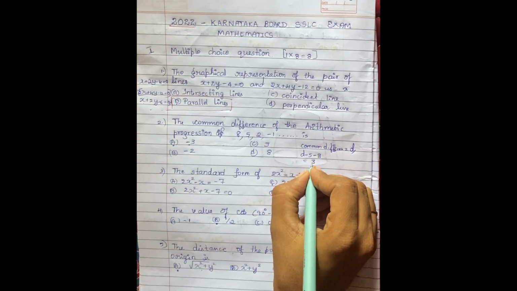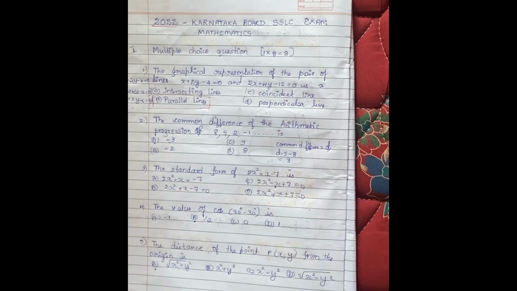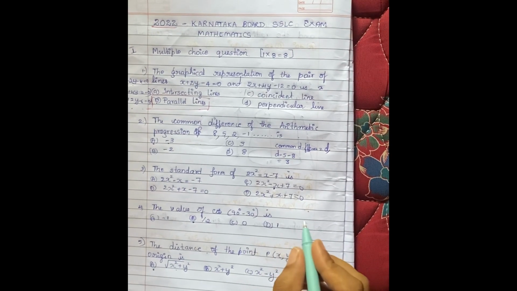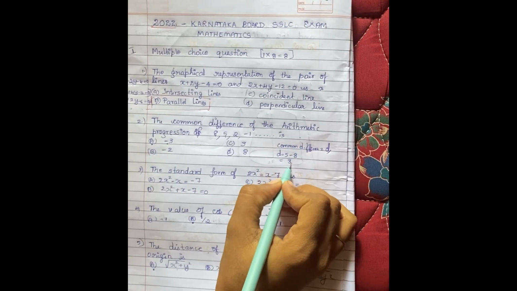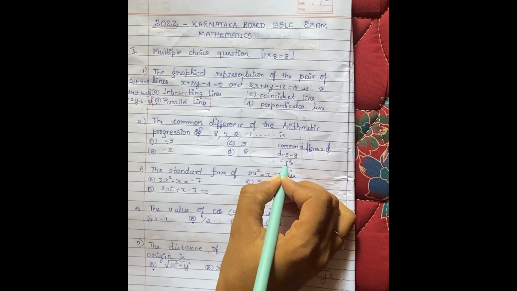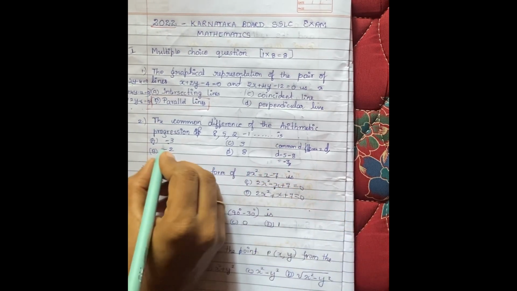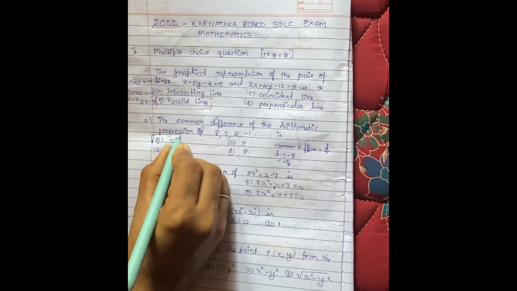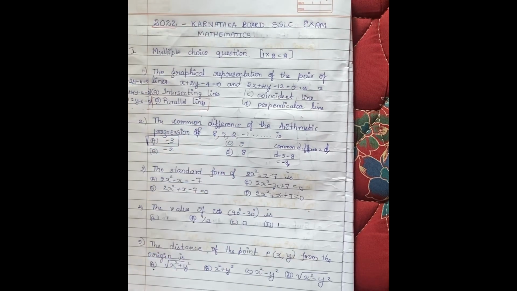And now when it comes to the symbol, okay, so we have the answer 3. Now when it comes to the sign, we have to take the bigger number's sign, so that is minus, so the answer would be minus 3, that is option A, minus 3.